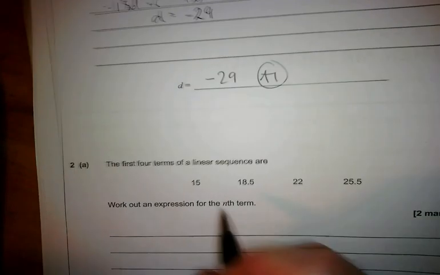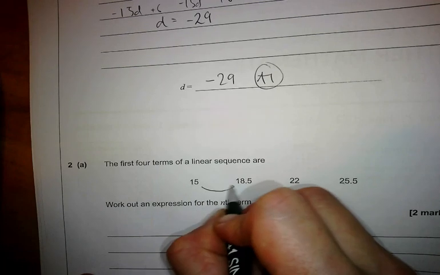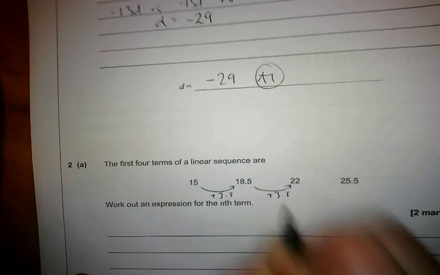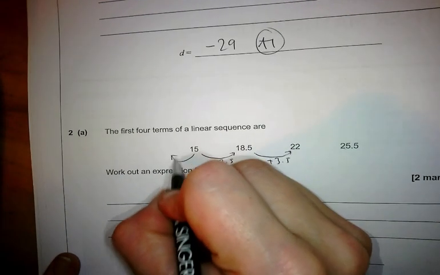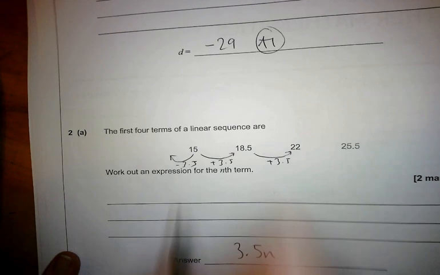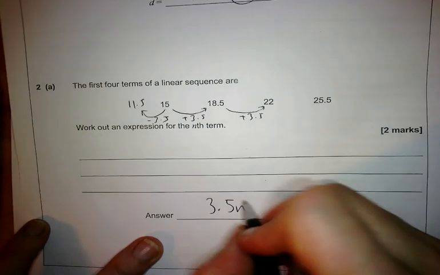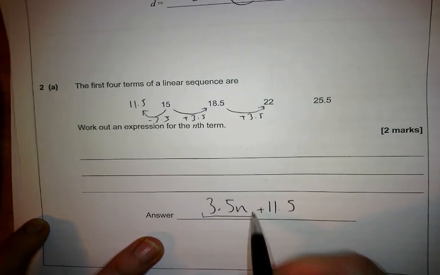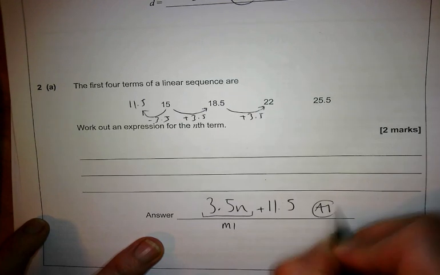Question 2. The first 4 terms of a linear sequence are this. Find the nth term. You can see it's going up in 3.5s. So it's going to be 3.5n, and then if I go back 3.5 from 15, I get 11.5, so it's 3.5n plus 11.5. You'd get 1 mark if you had 3.5n anywhere, and full marks for 3.5n plus 11.5.